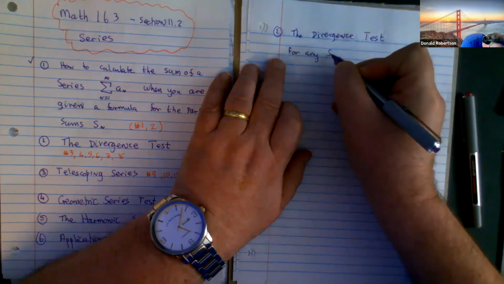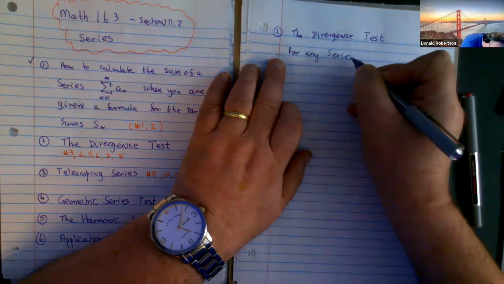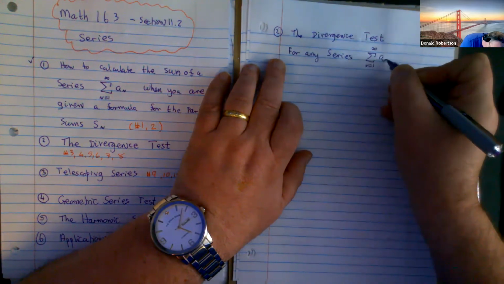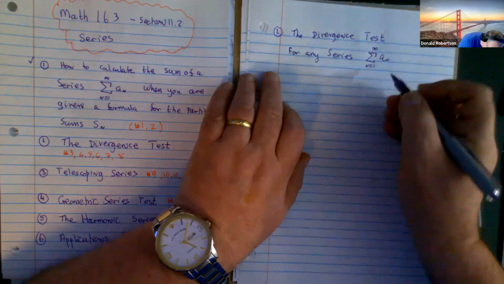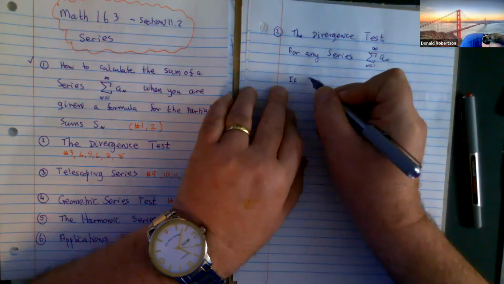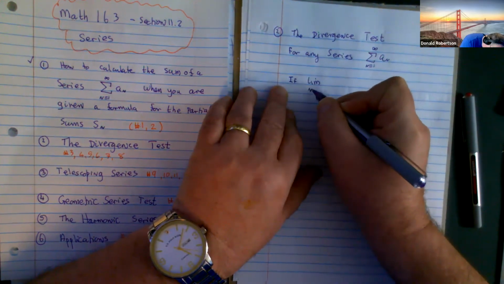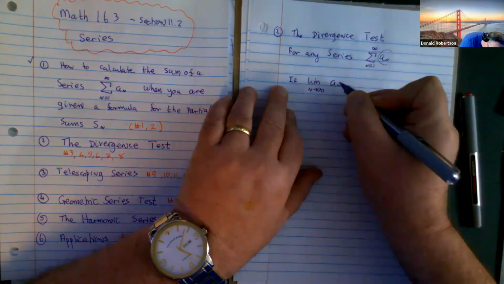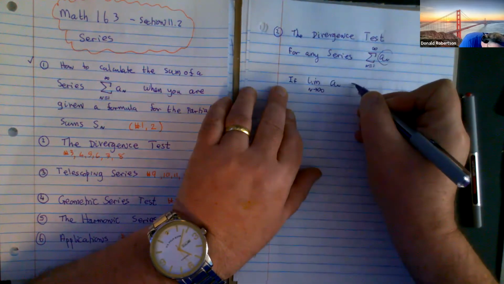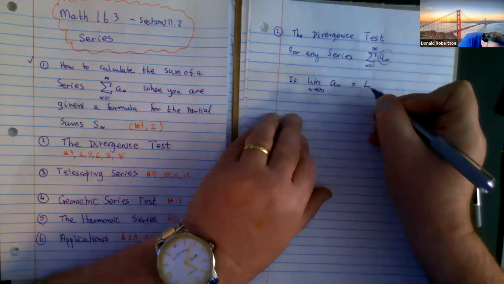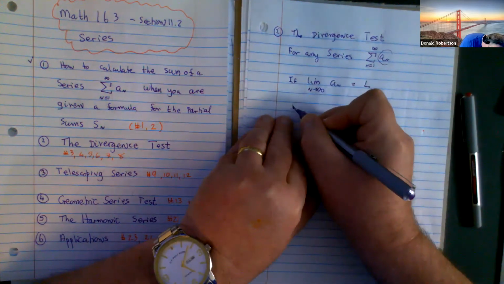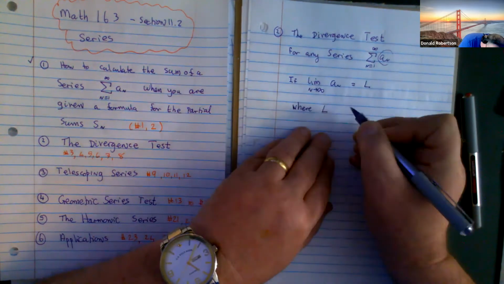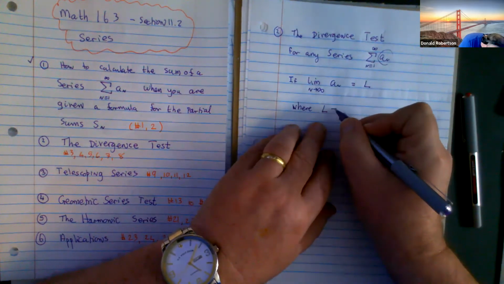For any series, sigma n equals 1 to infinity of an, right? So you don't even know what its formula is. For any series, if the limit as n tends to infinity of the individual terms, in other words, if that thing there, has a limit as n tends to infinity equal to a number L, where L is anything you like except 0.